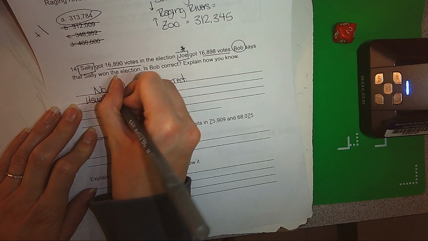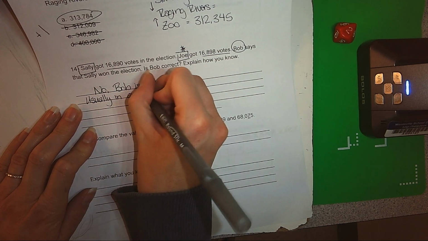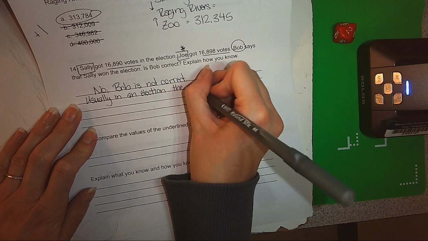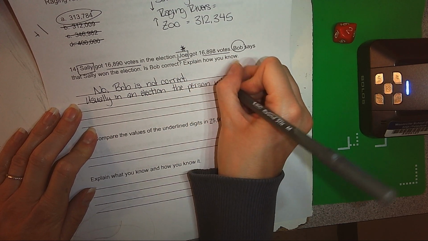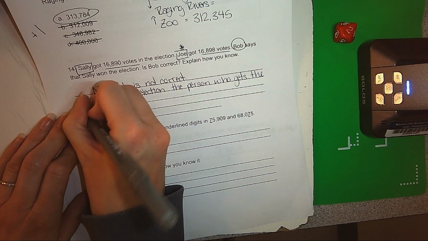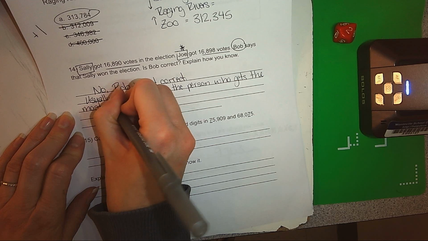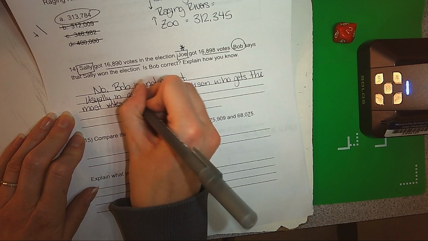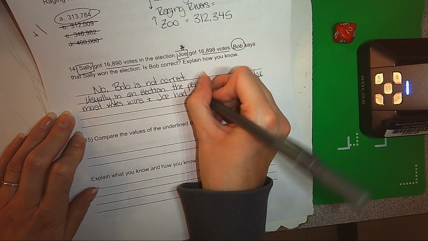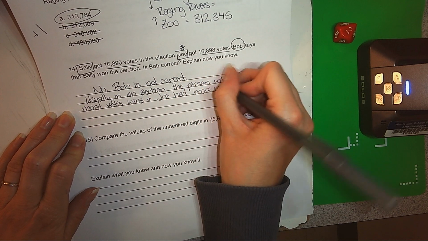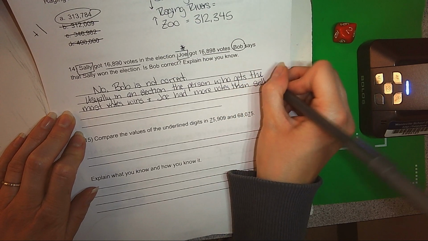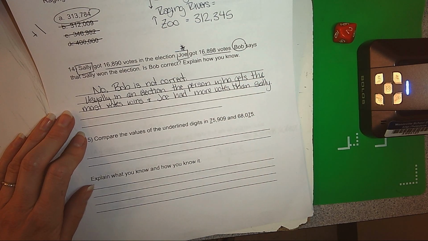Usually, in an election, the person who gets the most votes wins. And Joe had more votes than Sally. Now, I want to prove that I understand place value in answering this.